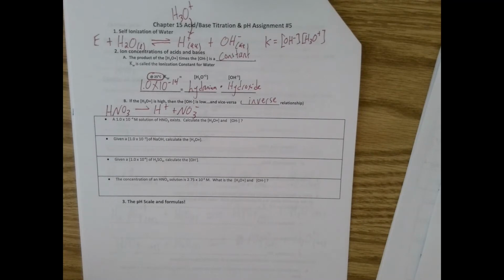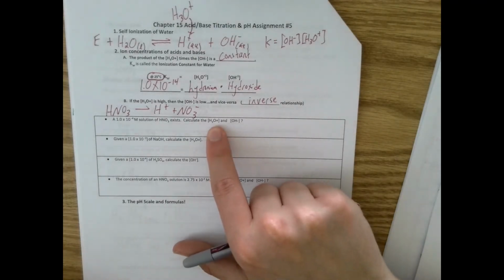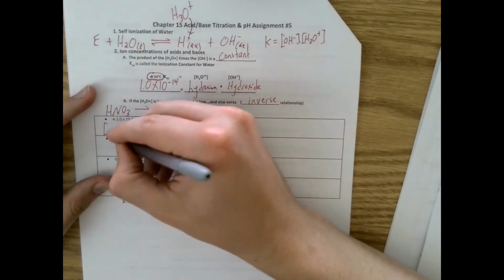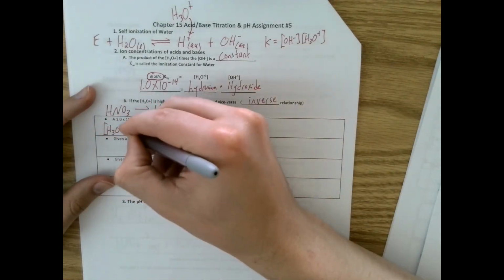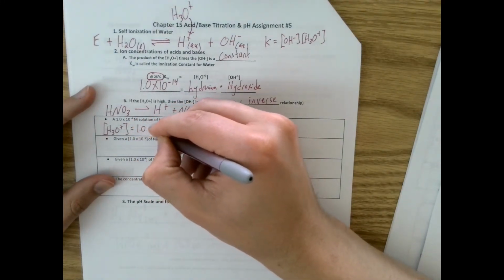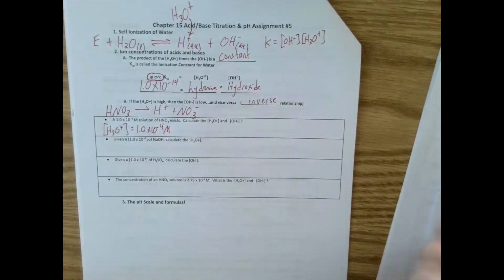The amount of H3O plus. So now, with doing no calculations, can I answer the concentration of H3O plus? Yeah. So the concentration of H3O plus equals 1.0 times 10 to the negative 4th molar. So that was easy enough.